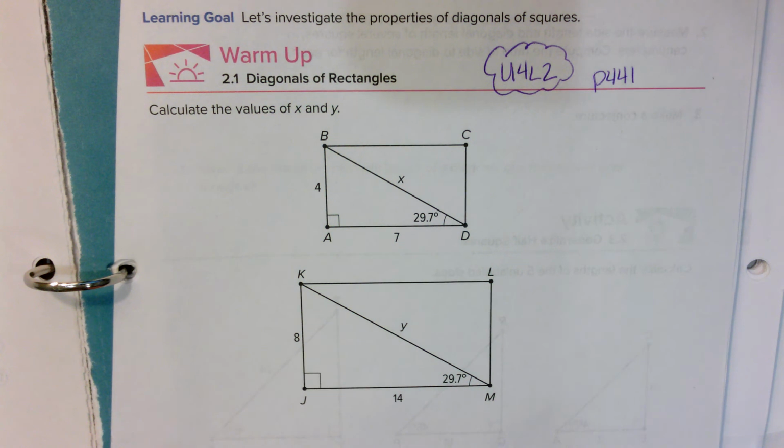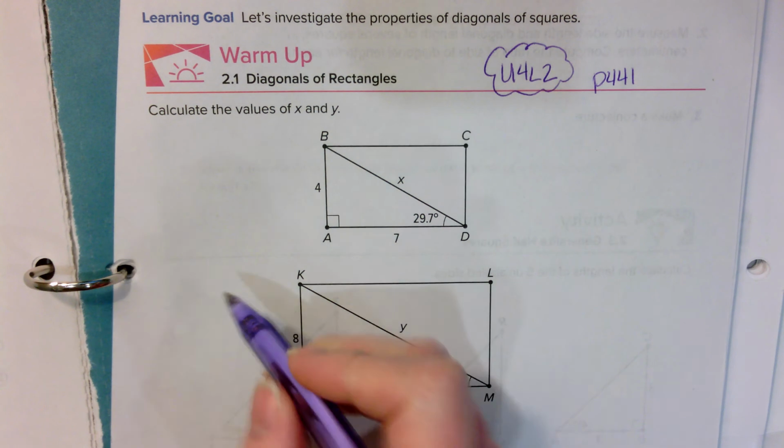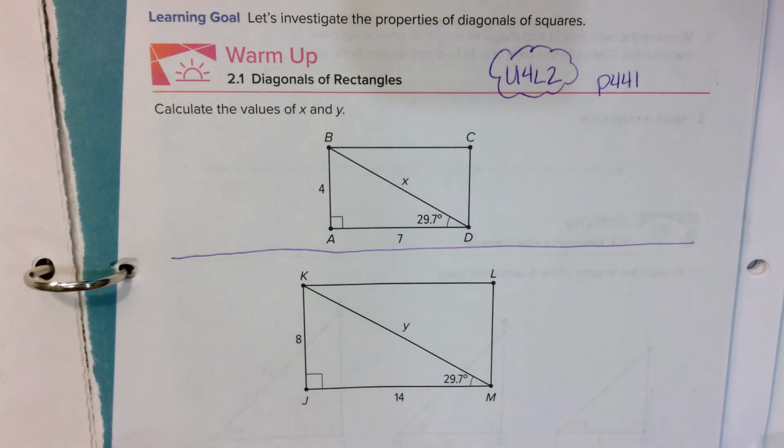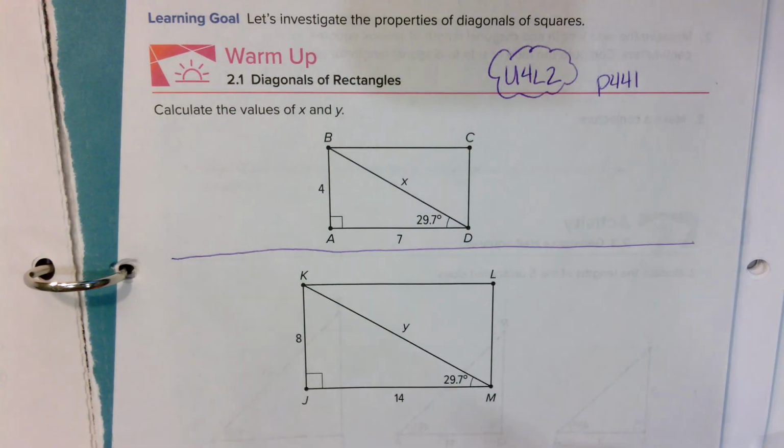Hi Geometry, this is Unit 4 Lesson 2 and it's page 441 in our workbooks. So this is two different problems. They would like us to calculate the values of x and y.